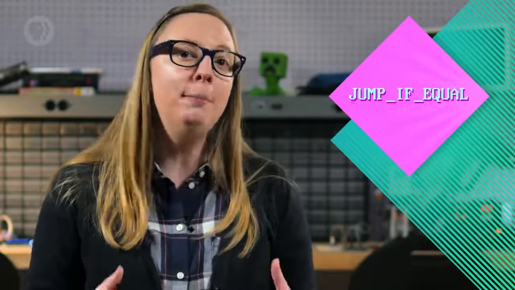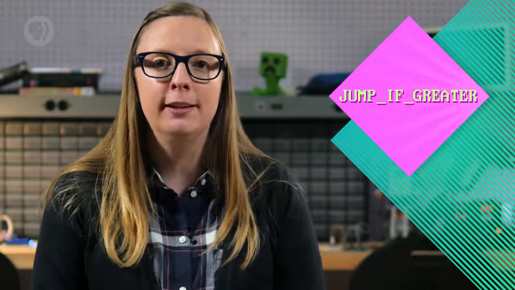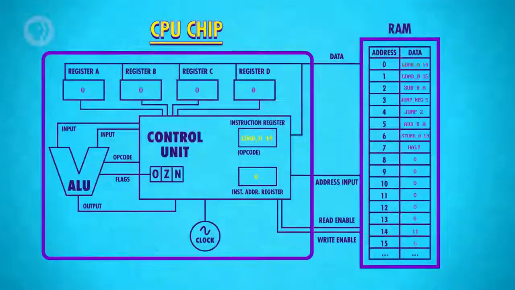To break the loop, we need a conditional jump, a jump that only happens if a certain condition is met. Our jump negative is one example of a conditional jump, but computers have other types too, like jump if equal and jump if greater. So let's make our code a little fancier and step through it. Just like before, the program starts by loading values from memory into registers A and B.